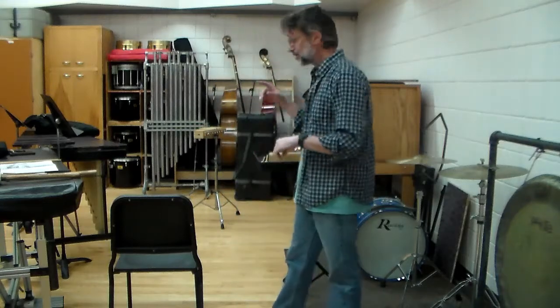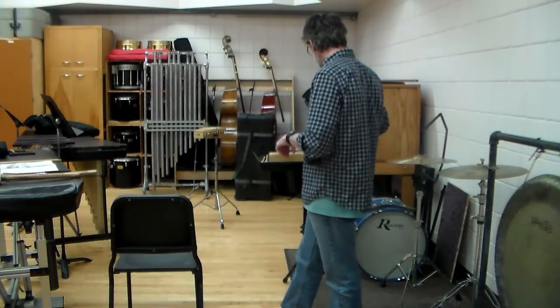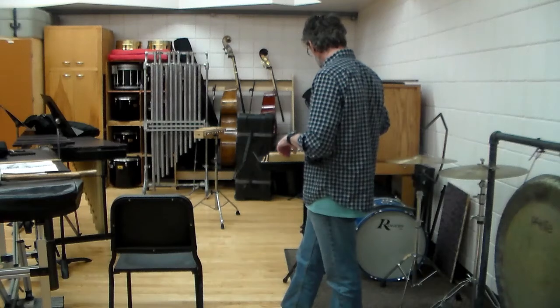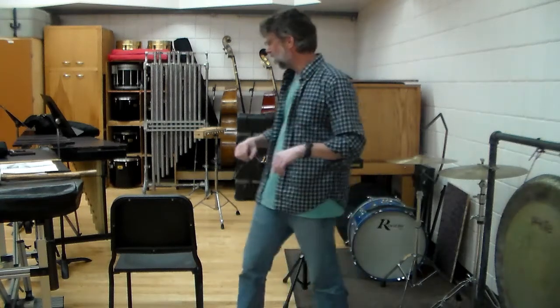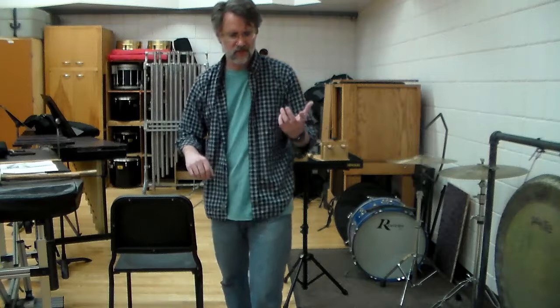All right, so the questions are: what is the difference between a tam-tam and a gong? Where should you roll on your suspended cymbals? Where should your hands be when you're rolling on the suspended cymbals? And let's do it on the castanets: what should you do for your long notes?